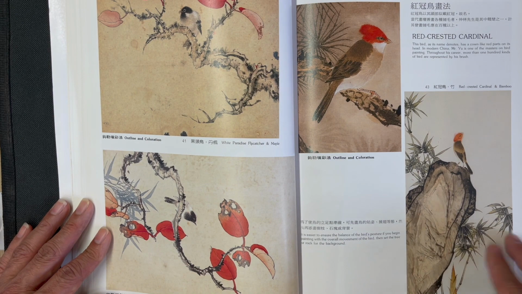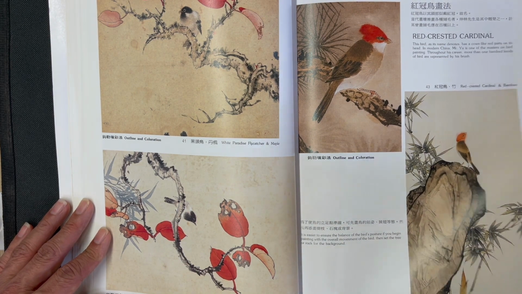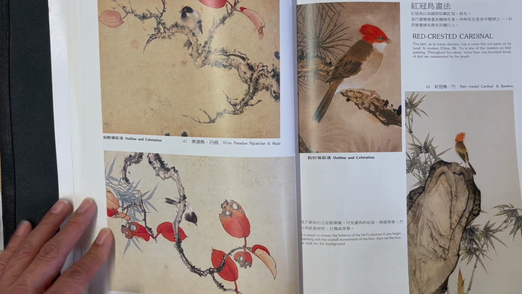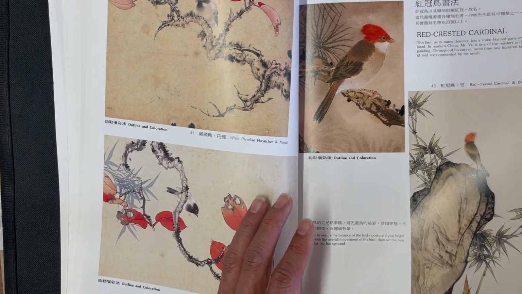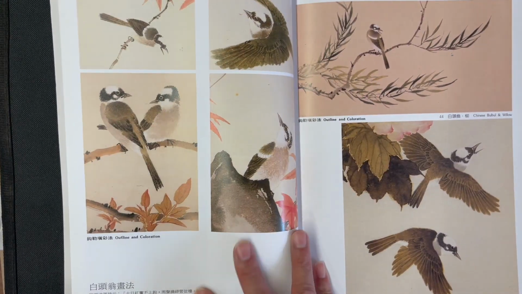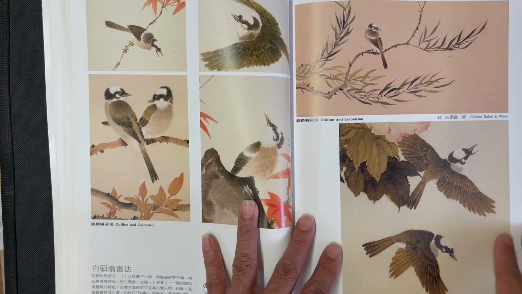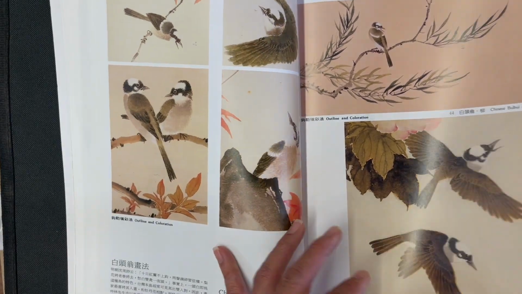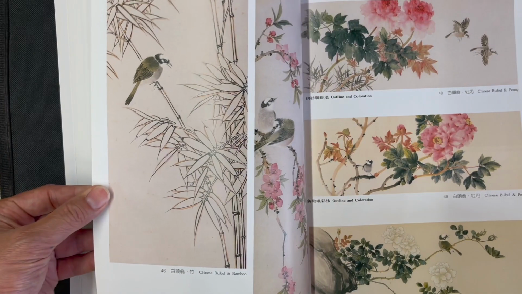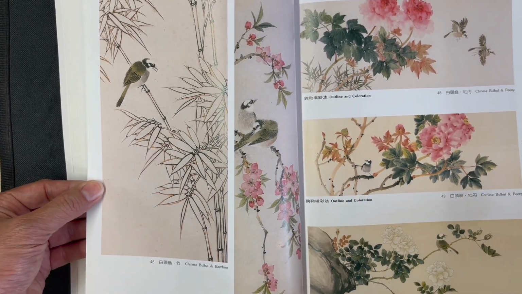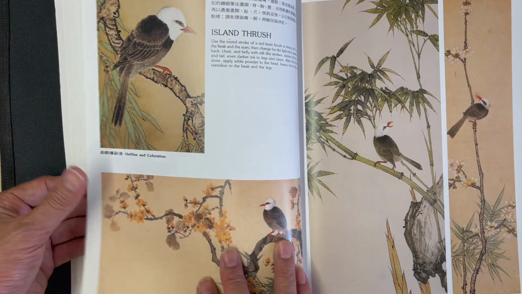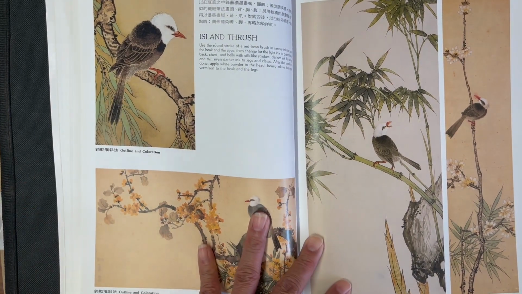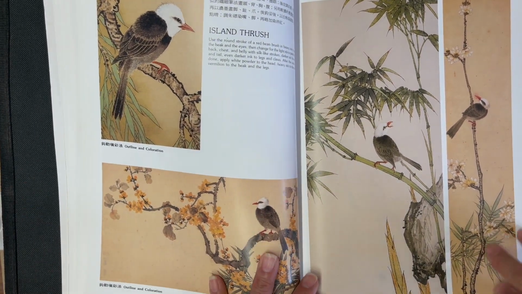And then we have this red-crested cardinal. I think this is the first bird that we can see that has a bit of a crest. And then this is the Chinese bulbul. Nice ample section on the bulbul. Then this is the island thrush.